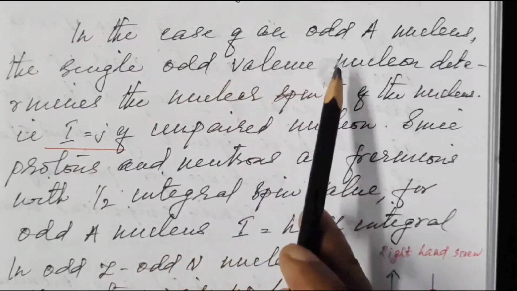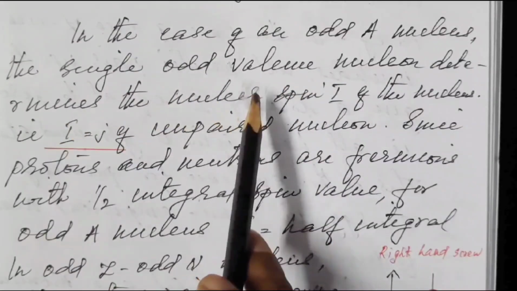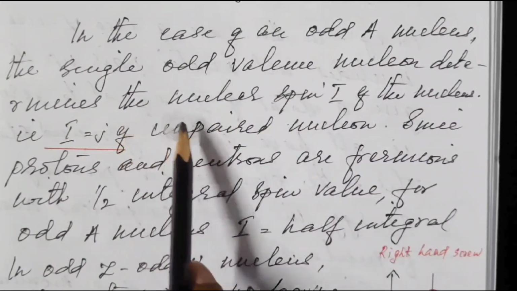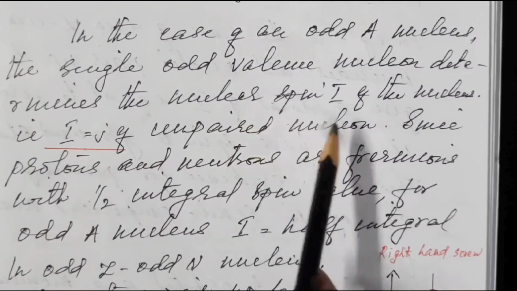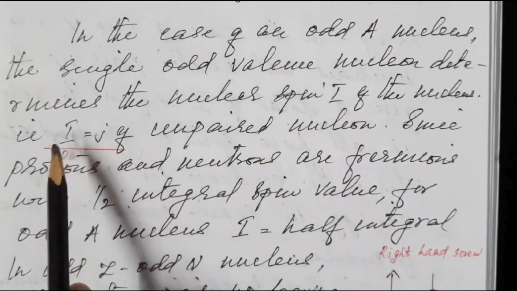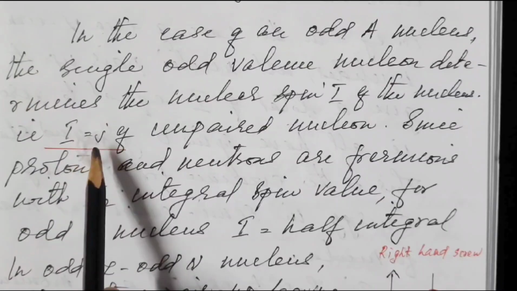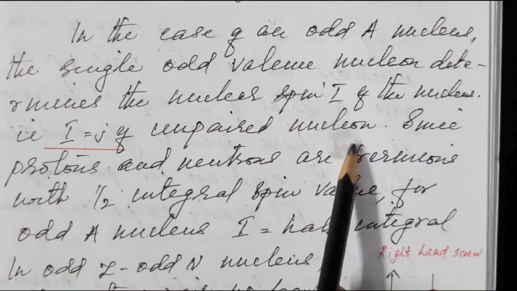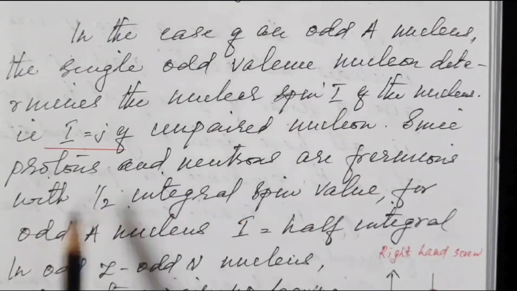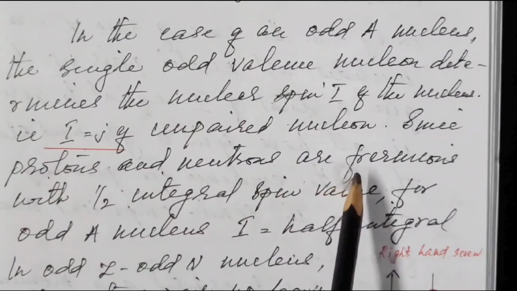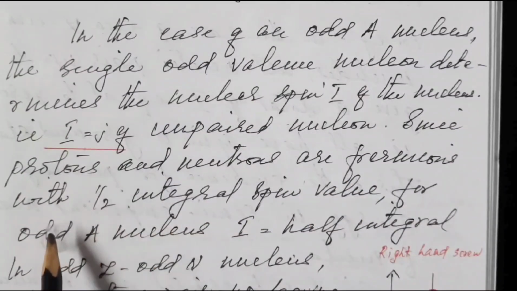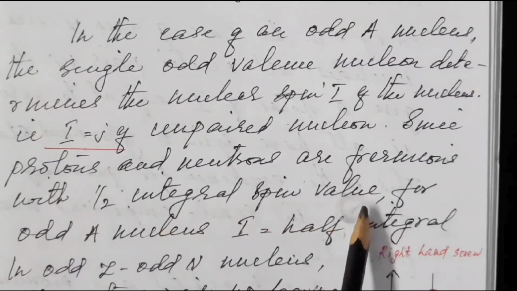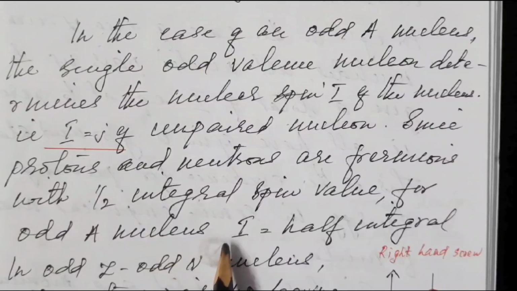In the case of an odd A nucleus, the single odd valence nucleon determines the nuclear spin I of the nucleus. That is, nuclear spin I is equal to the total angular momentum J of the unpaired nucleon. Since protons and neutrons are fermions with a half-integral spin value, for odd A nucleus, I is equal to a half-integral value.